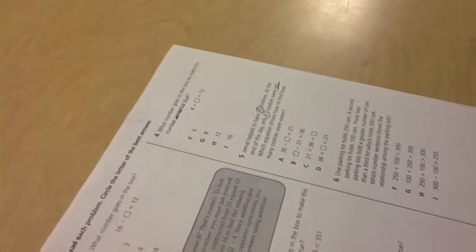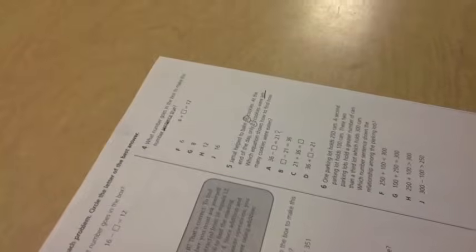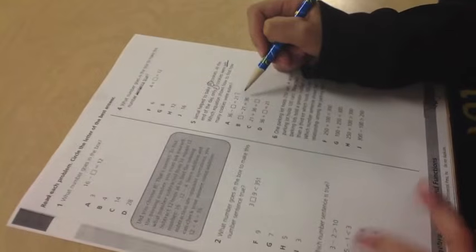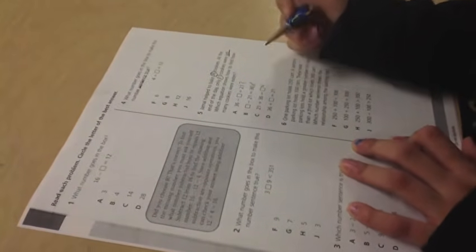So A says 36 minus blank equals 21. That might be the answer, so I'm going to put a question mark. B says blank equals 21 equals 36. I know 36 is not the answer because it says there was 21 left, so I know that's not the answer. C says 21 plus 36 equals blank, so we're not adding because left means subtract, so that's not the answer. And this one says 36 plus blank equals 21, and that's adding, so that's not the answer. So now I know A is the answer.